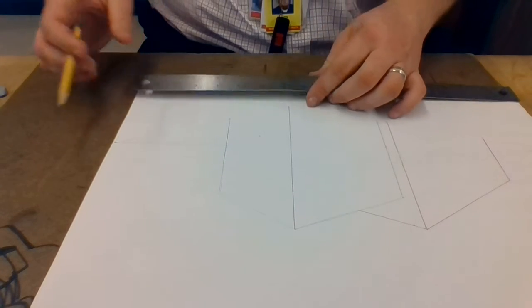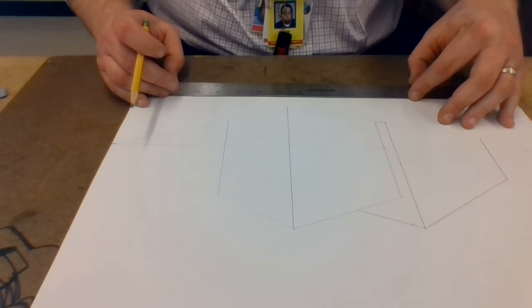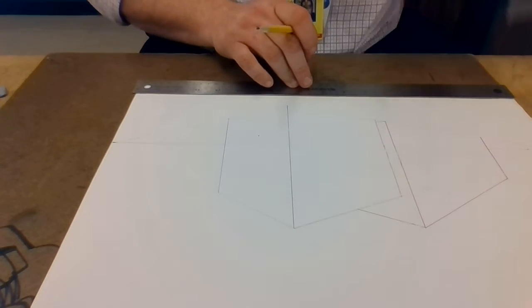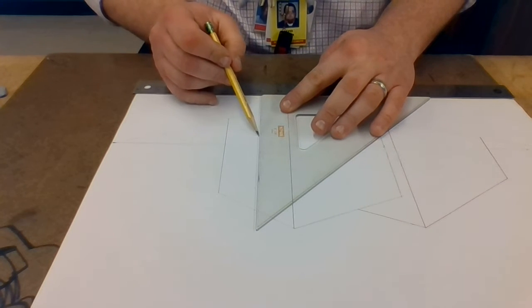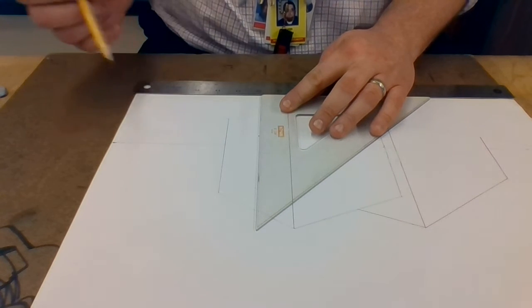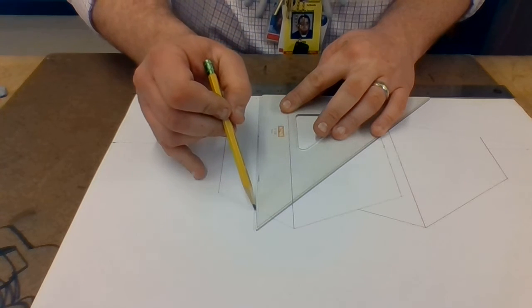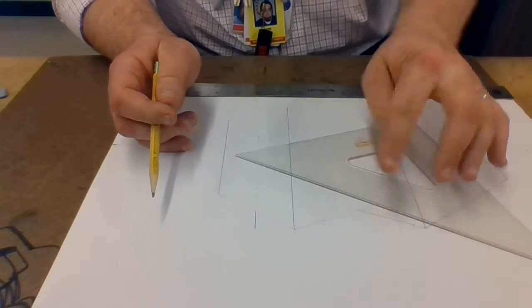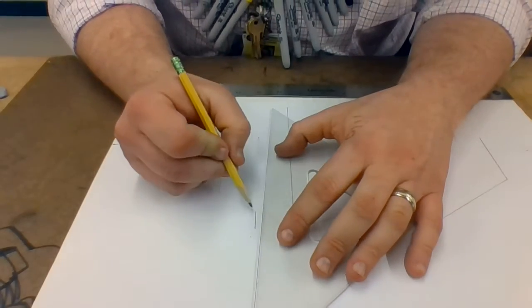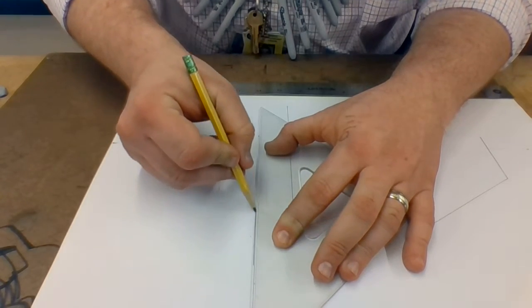So that's where I'm going to build my third building. And again, I'm going to use that 90-degree angle trick. And I'm going to go up very lightly, but now where it emerges from behind my close building, I'm going to draw that line a little bit darker.